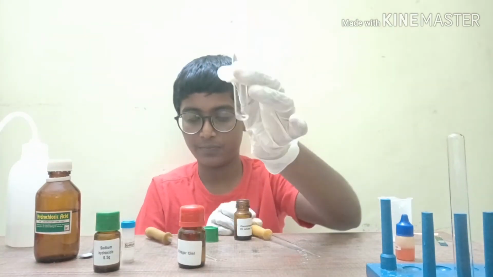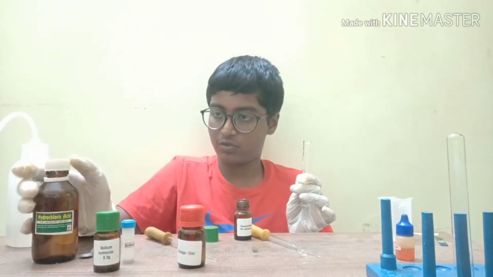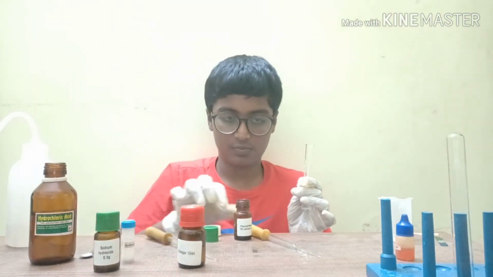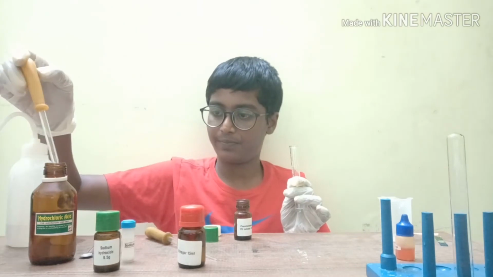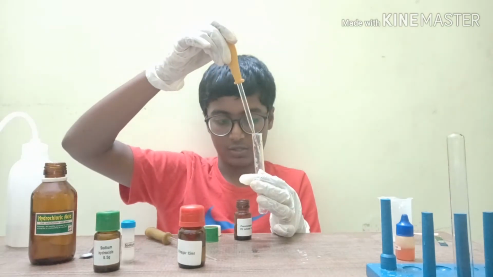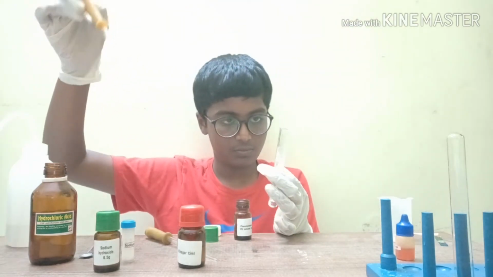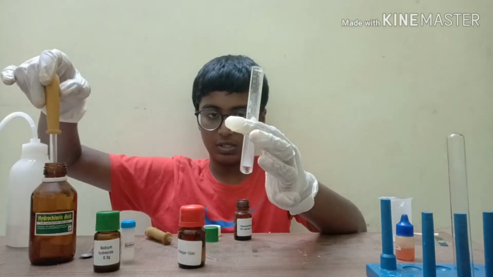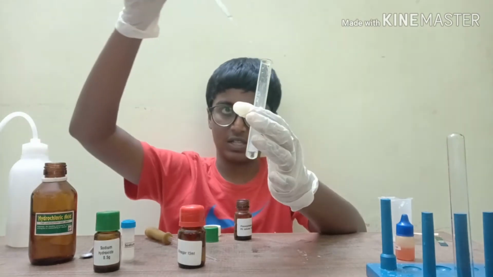I'm going to add hydrochloric acid to it. This is another dropper. You can see there is no change on adding hydrochloric acid.